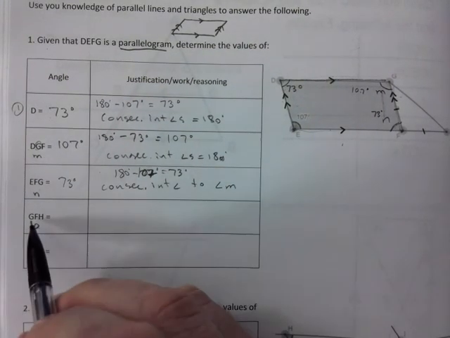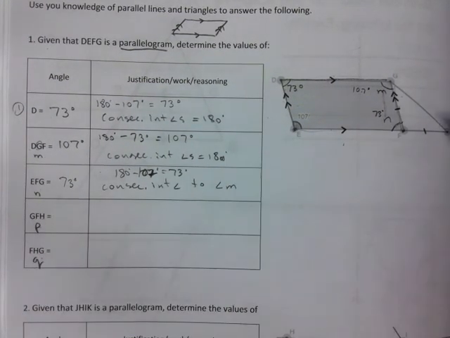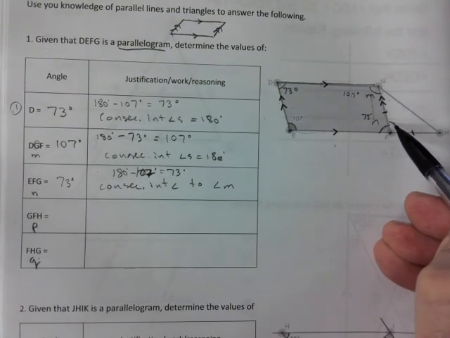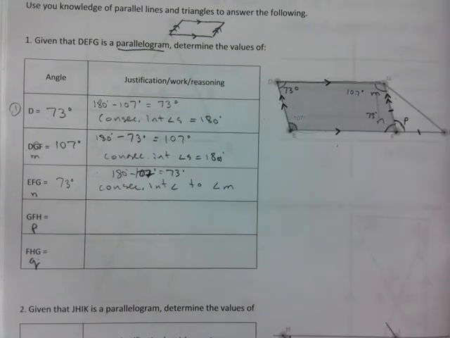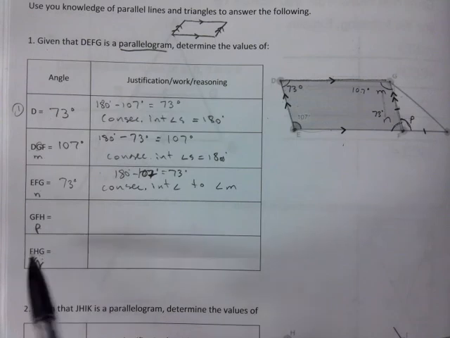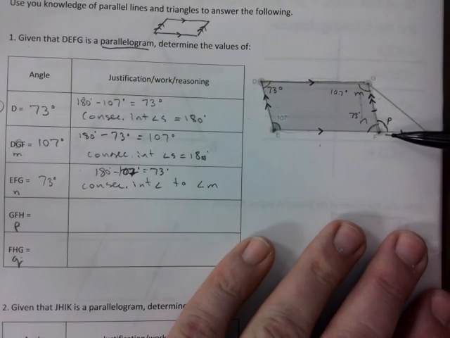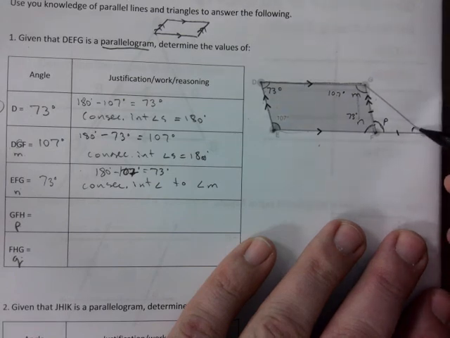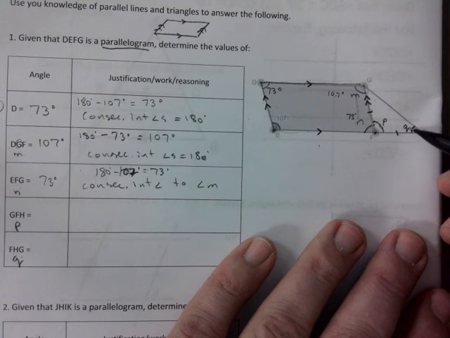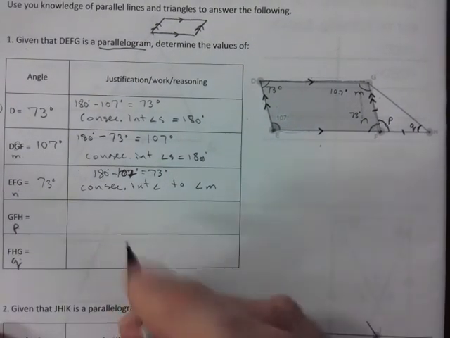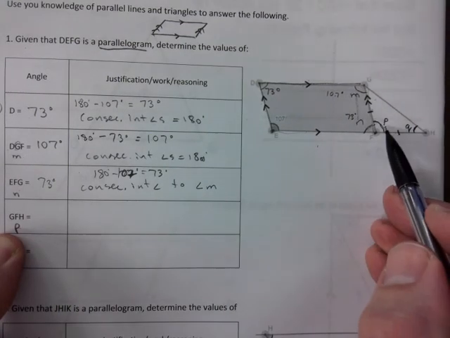And then it's asking for angle GFH. GFH is right there. We're going to call that lowercase p. And then FHG, this one right here is what we call Q, okay? Lowercase. All right, so let's do this one first.